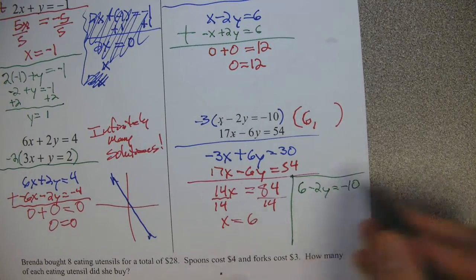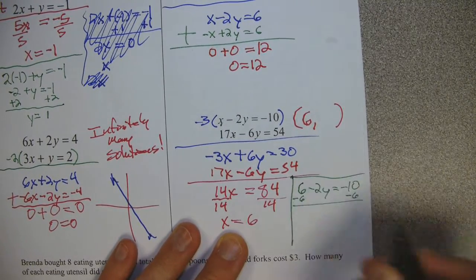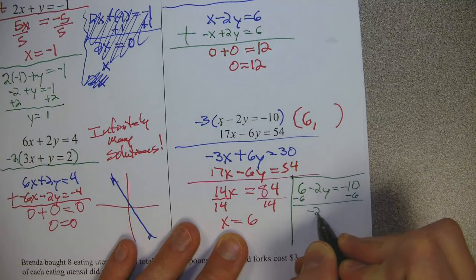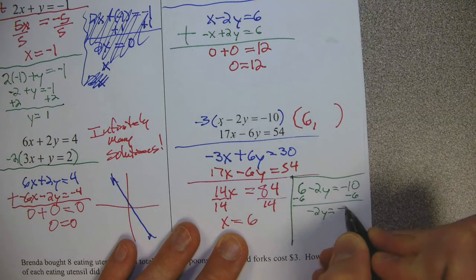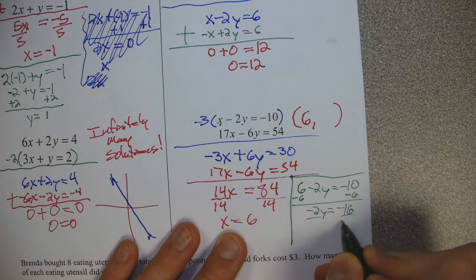Let's go ahead. I'm going to subtract 6 from both sides. That gives me, keep that negative, -2y equals -16. That looks good. We'll divide everything by -2.